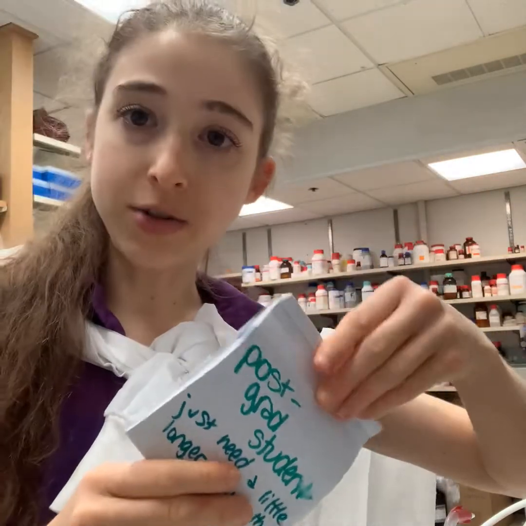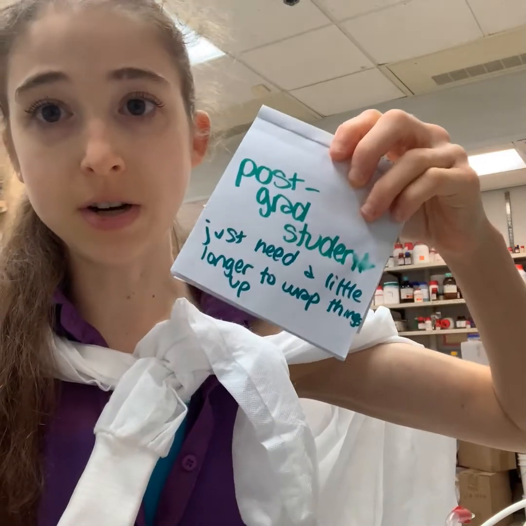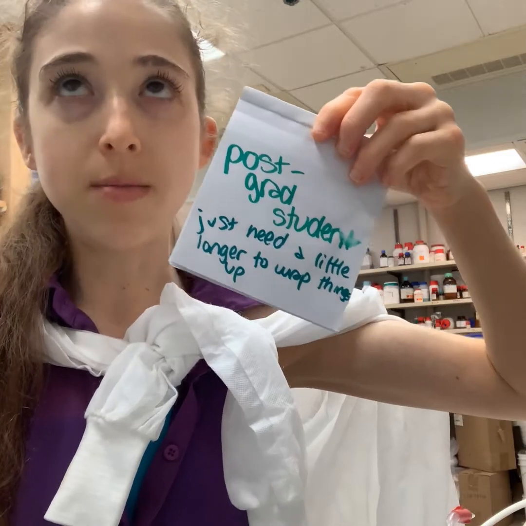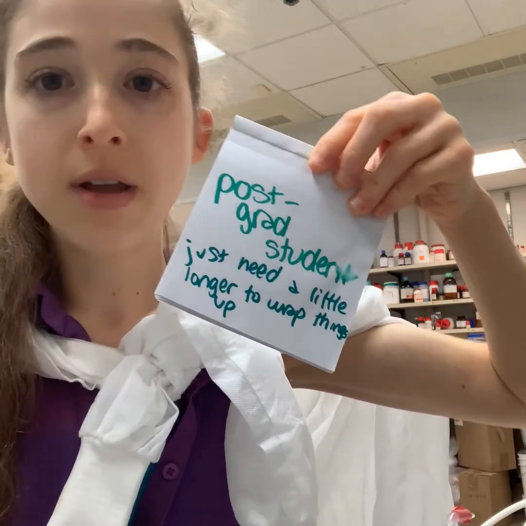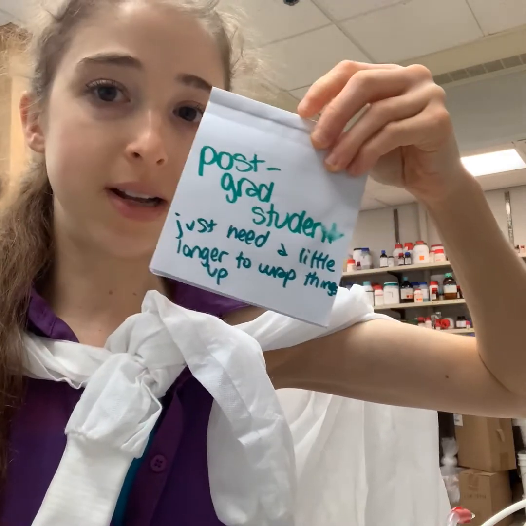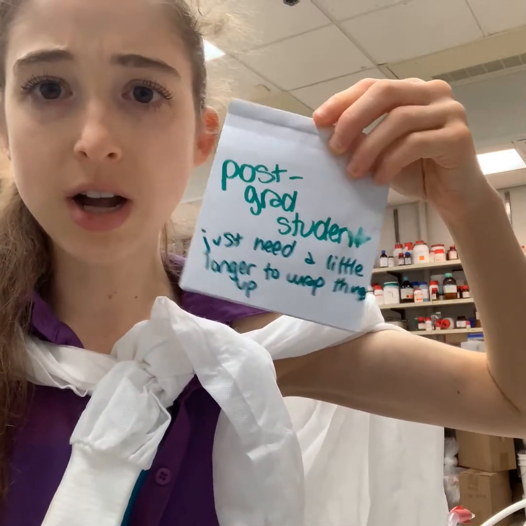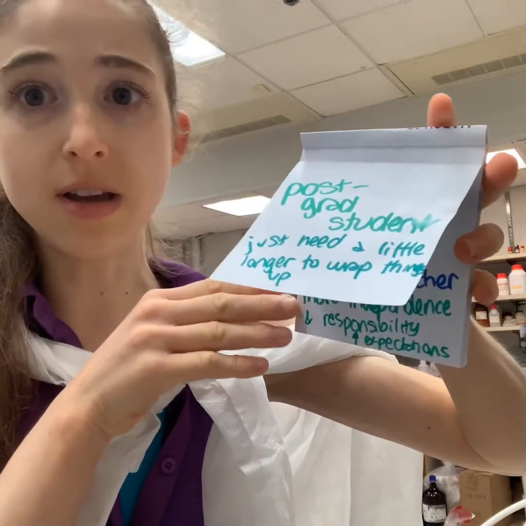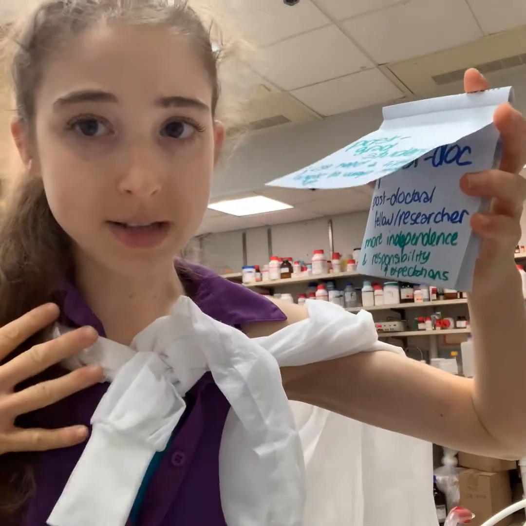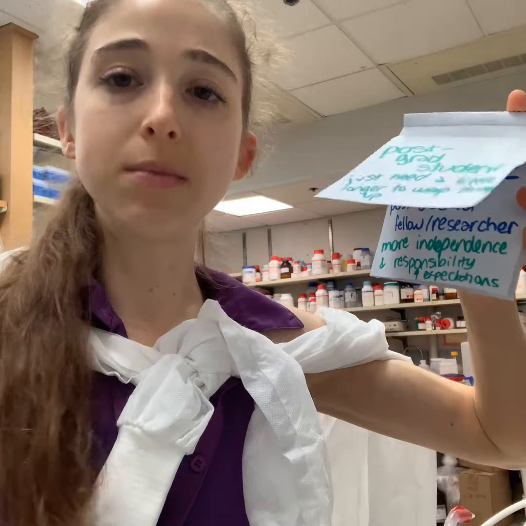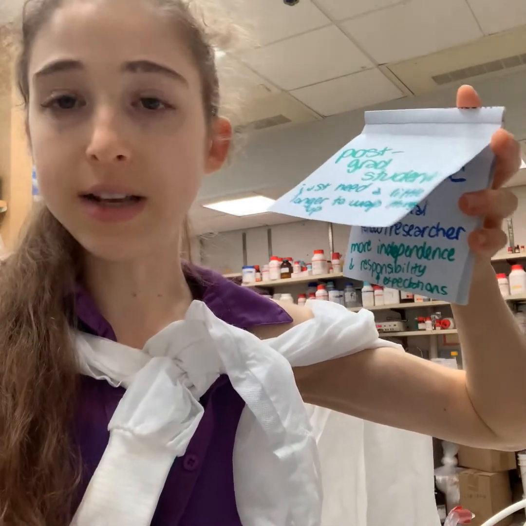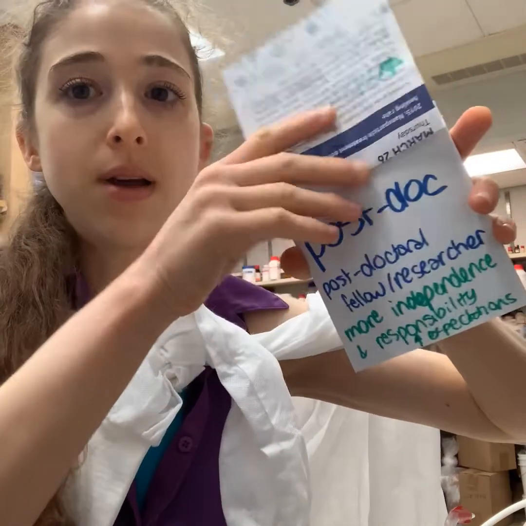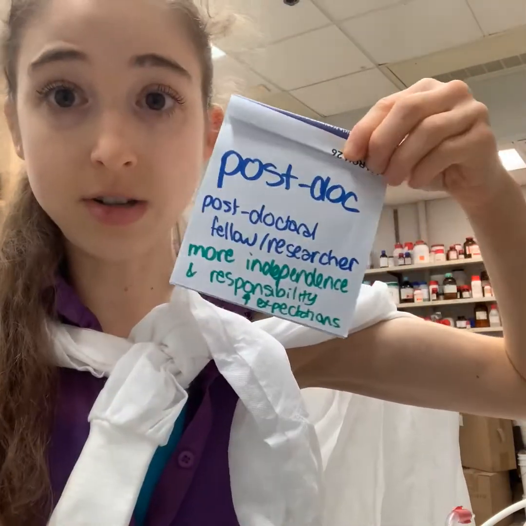Once you graduate, sometimes you have to stick around for a little while to finish up any experiments, or while you're trying to find your next step. So you can stay on for a little bit as a postgraduate student, they usually call it. Some people after they graduate go into industry, and there are lots of jobs where you don't need to do a postdoc. But what I'm going to do next is a postdoc.